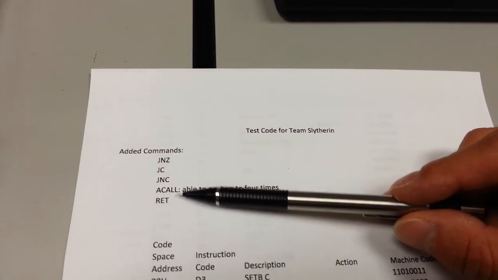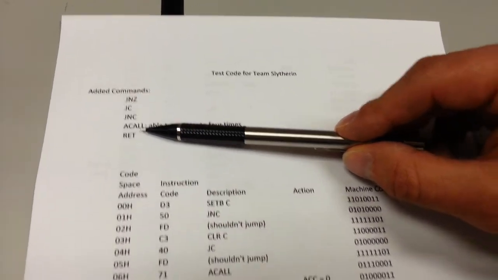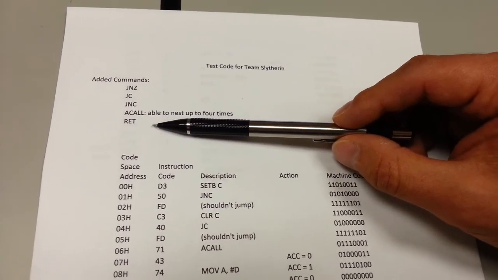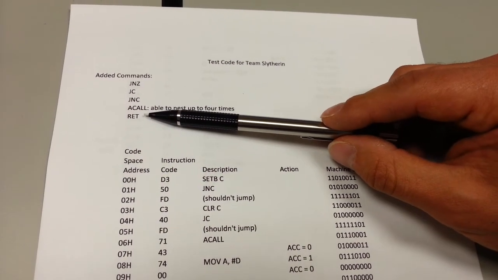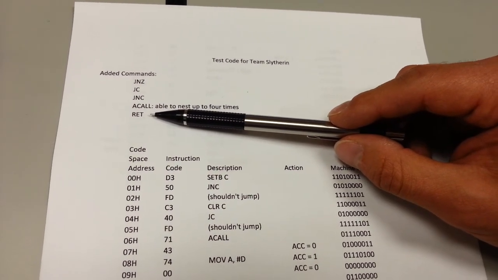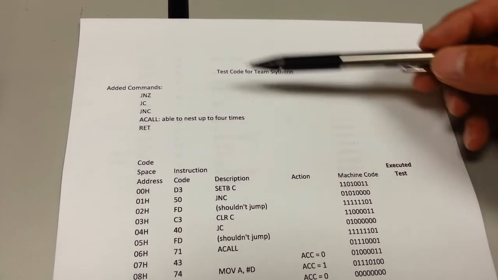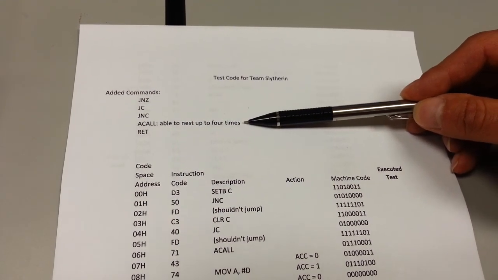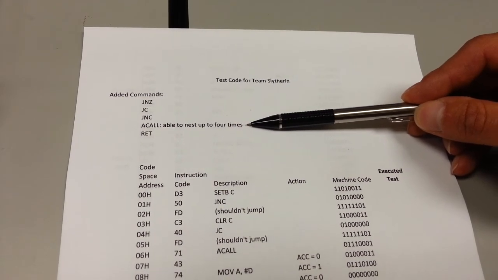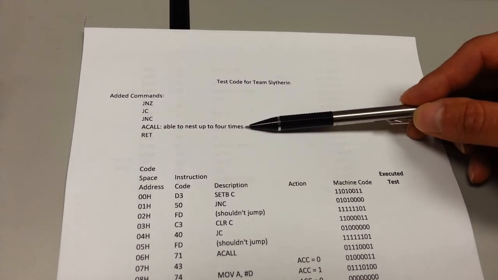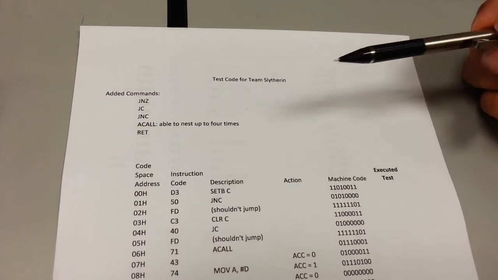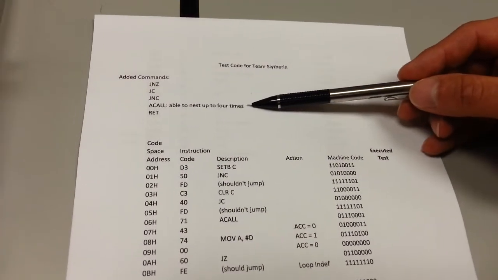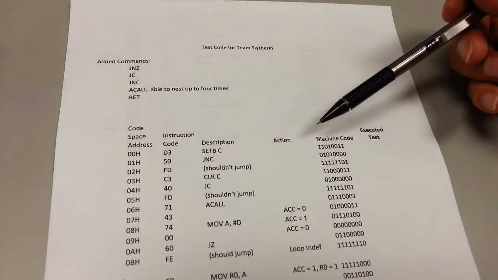So these 2 are linked. ACALL will take the second byte of the instruction and save it into a register bank. Return will use that register bank to recall the last location. And there's a 4x4 registers that are 8 bits wide that have the ability to allow up to 4 nests for ACALL. Beyond that, then the user needs to be able to limit it to 4.